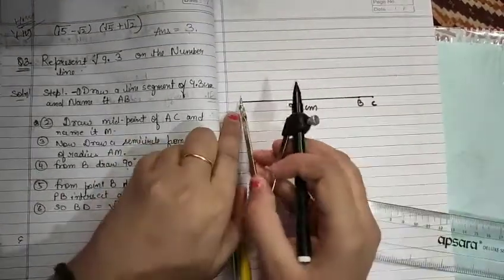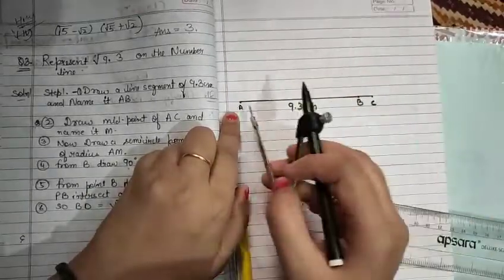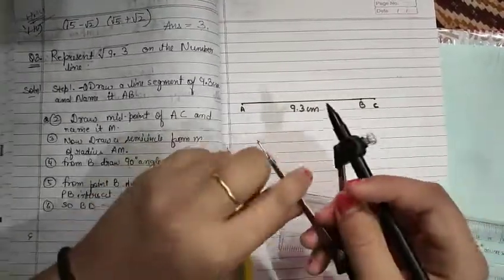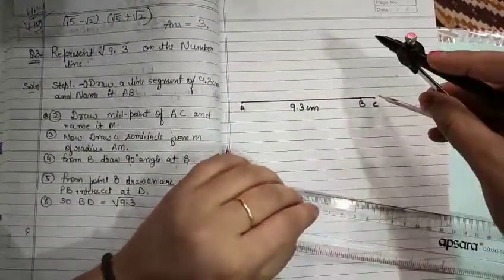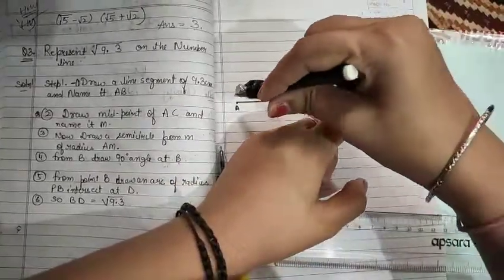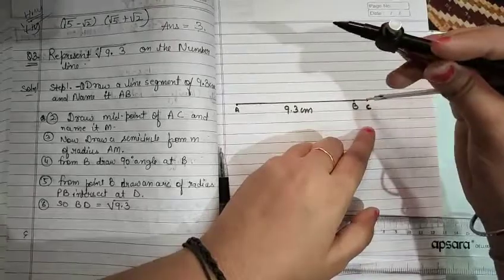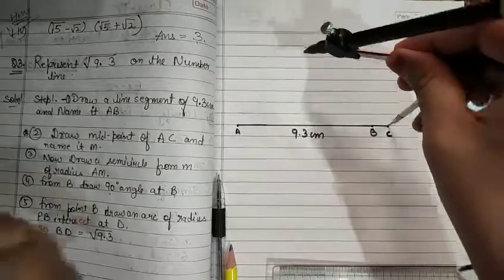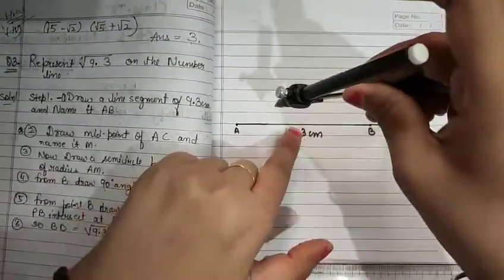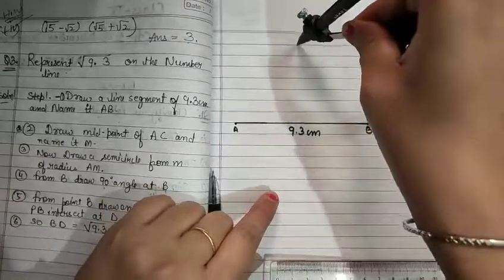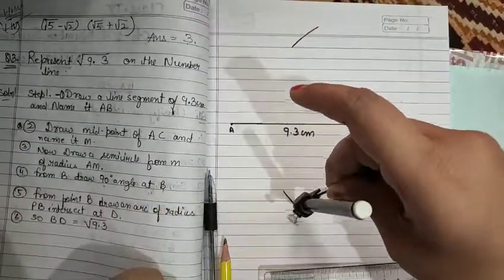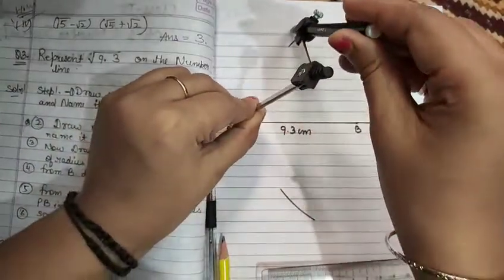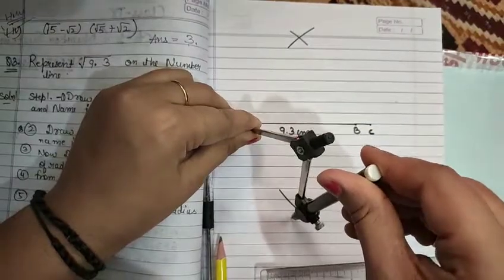Now draw a midpoint of AC, midpoint of this line AC from here to here, which will bisect AC. We have to draw an arc. Draw an arc more than half. Okay, so draw it here and here. Now from A also, it will be like this.